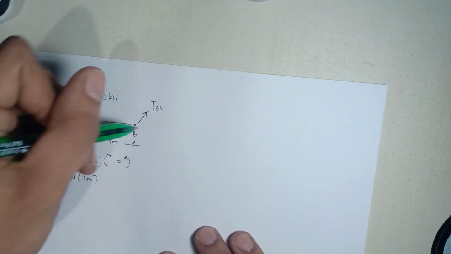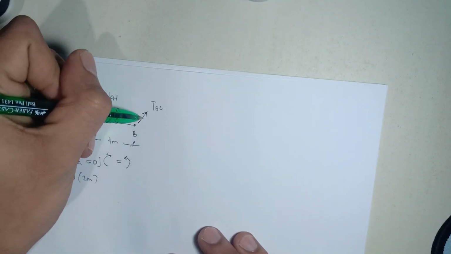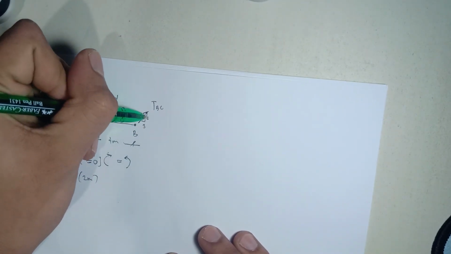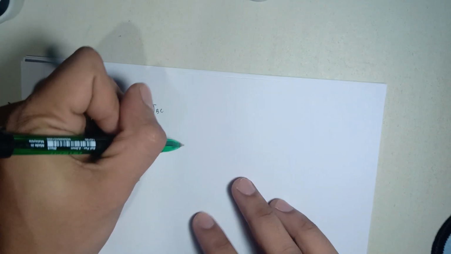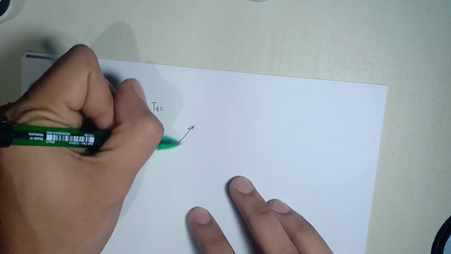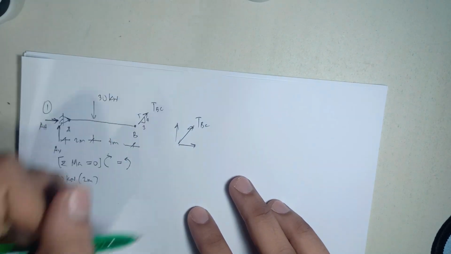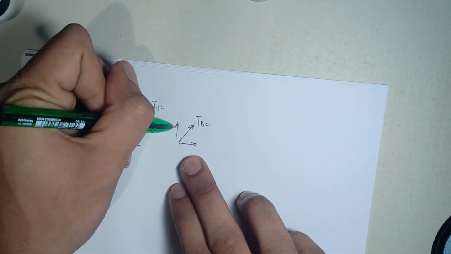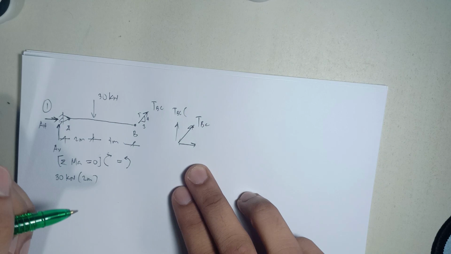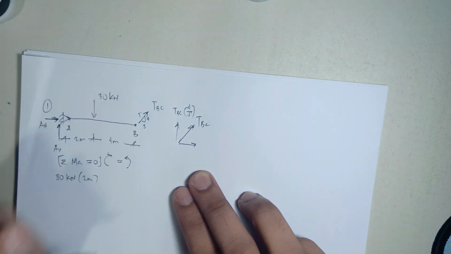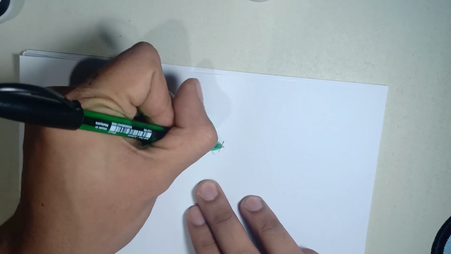Then, yung tension, may dalawa siyang component kasi naka-incline siya. May slope siya na 3, 4, and 5. So, ang tension, may horizontal component and vertical component. This is T, B, C. Ang vertical component niya is TBC times 4 over 5 kasi naka-slope. Then, yung horizontal component niya is TBC times 3 over 5.